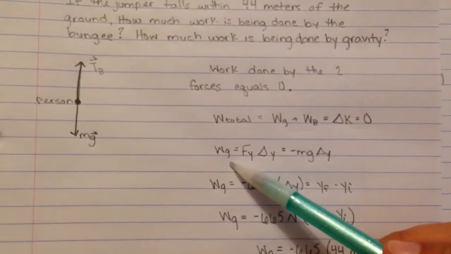What we get is the work of gravity is 665 newtons times 44 minus 175 meters, which would get the work of gravity to come out to be positive 87 kilojoules.